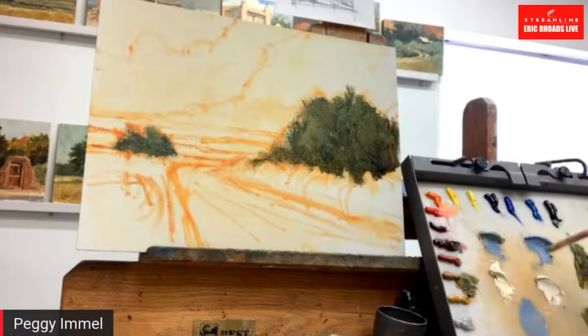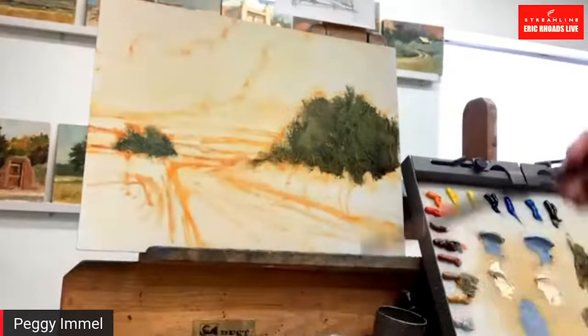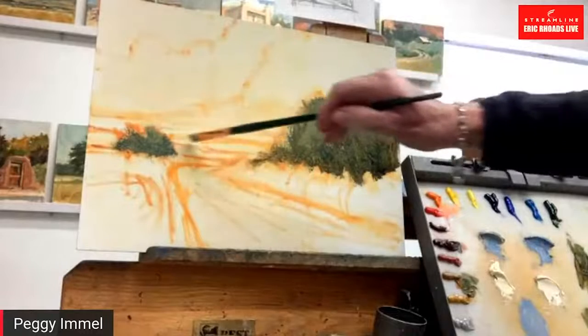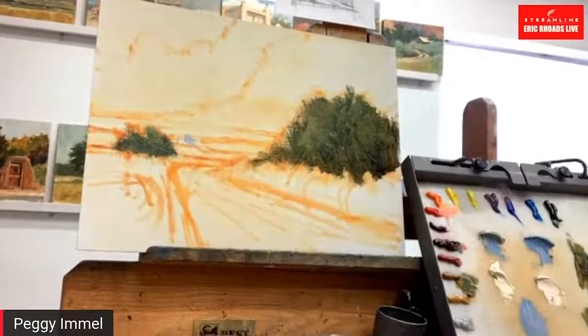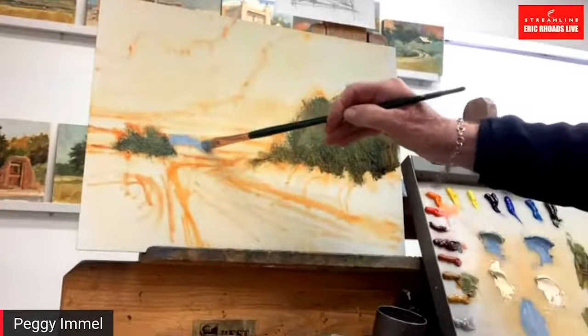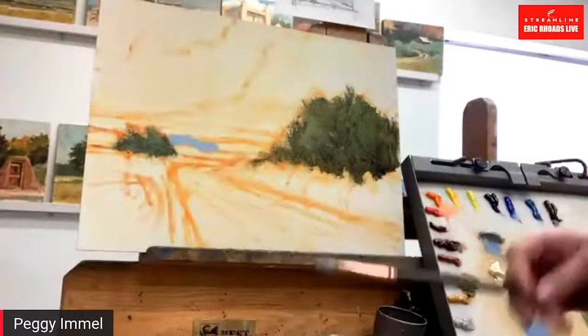All right, I'm taking that cool gray that I mixed up in advance, and I'm going to use it for a distant mountain here. If you look at that, all the yellow is out. That's not quite dark enough for me for that. I'm going to put a little cobalt blue in it.